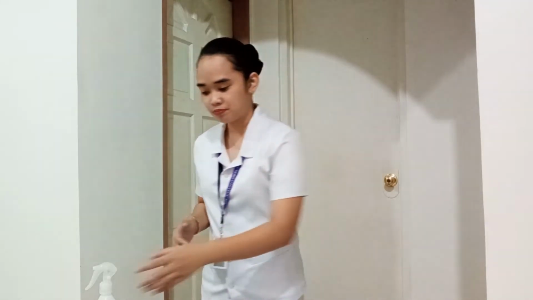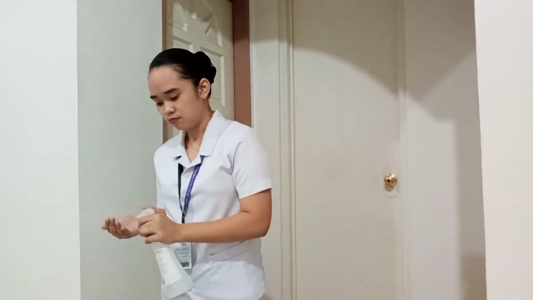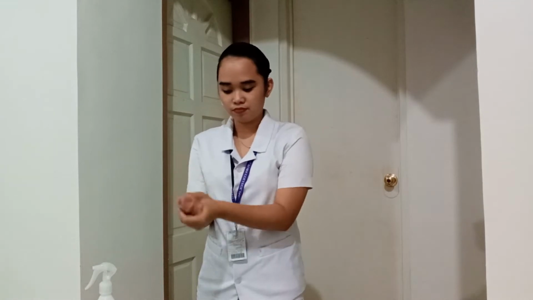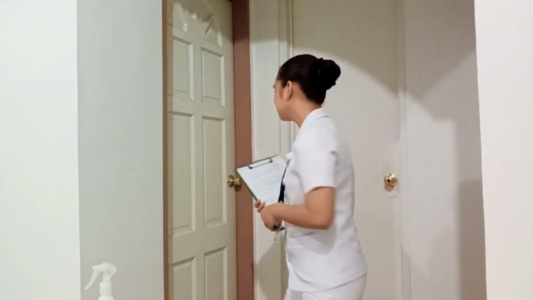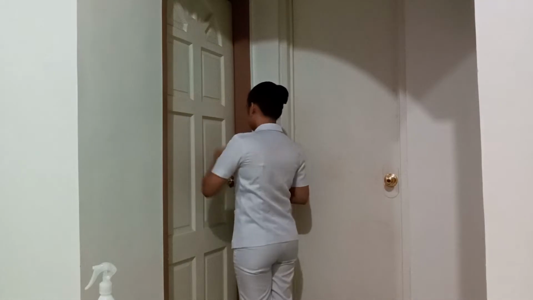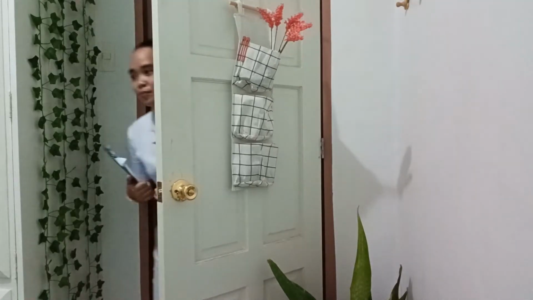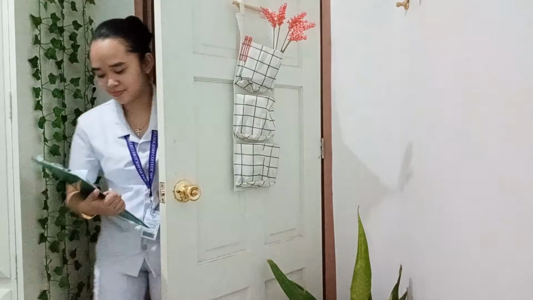So prior to the conduct of the assessment, we need to ensure the privacy of our patient by closing any doors or any windows, provide adequate lighting, and ensure the comfort of our patient by adjusting room temperature. And of course, we need to introduce ourselves, verify the client using 2 identifiers, and perform hand hygiene. Now I'm going to assess my patient. Good day, sir. May I come in? Yes, you may come in.